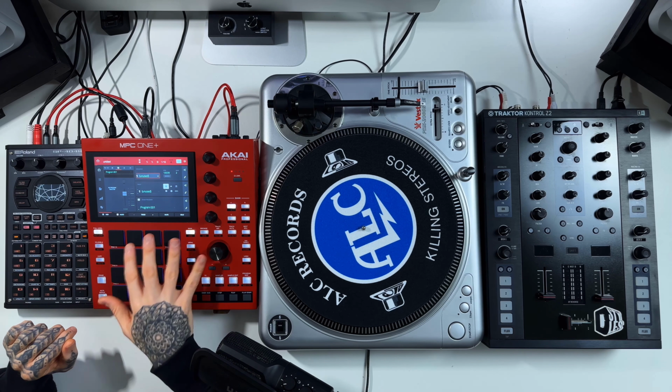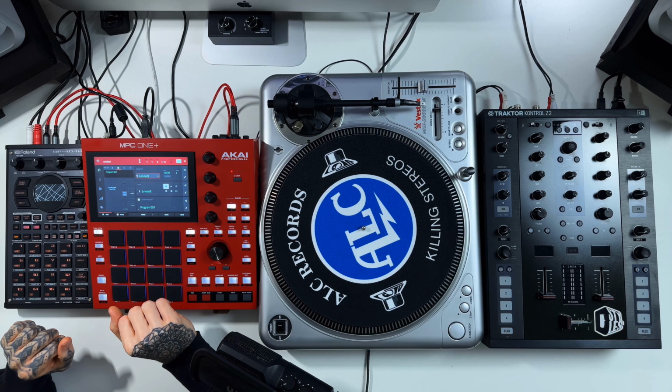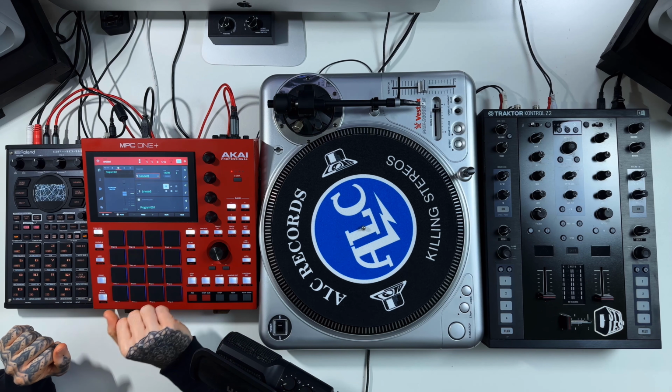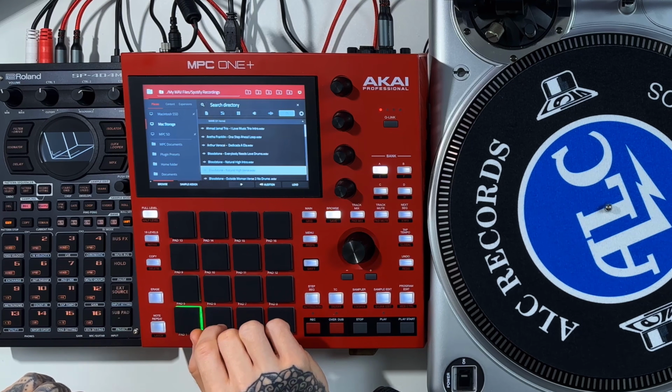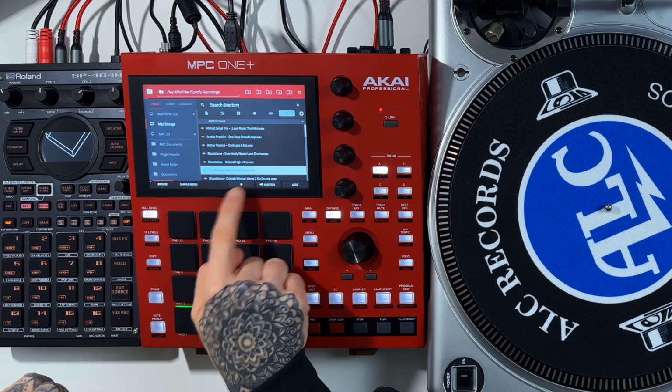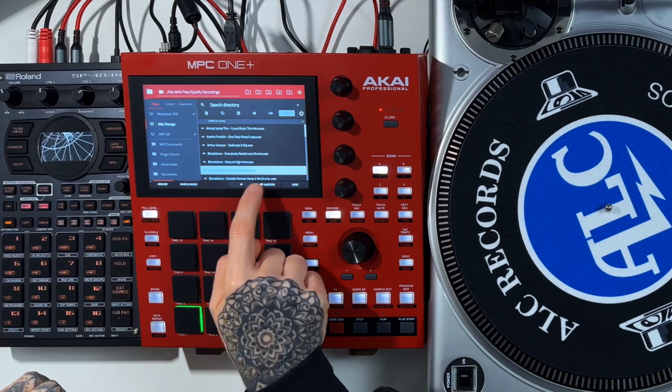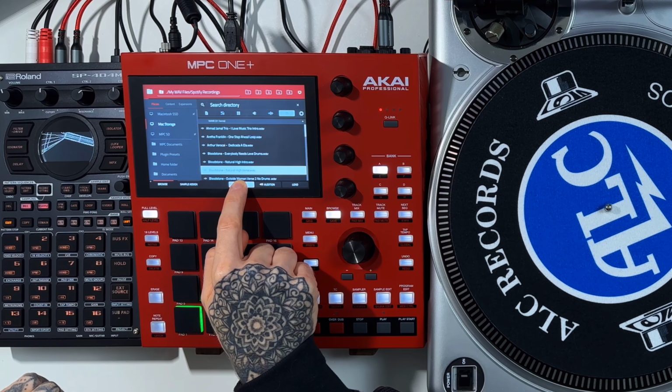Now at this point you're not going to need me to tell you what stems are and MPC stem separation, so let's dive in and we'll take a look at it in real time. The first thing we're going to do is go to browse, because of course we're going to need a sample that we can play around with, and I've picked out this one called Natural High by Bloodstone, and I'll just play you a little bit of that.